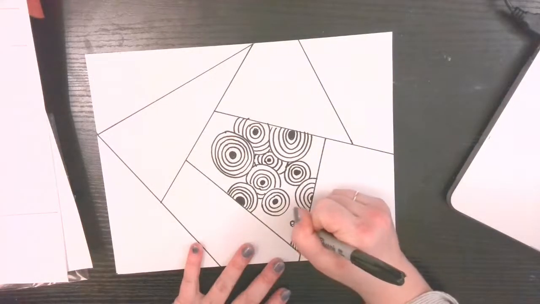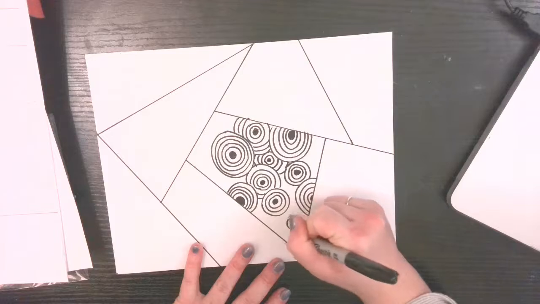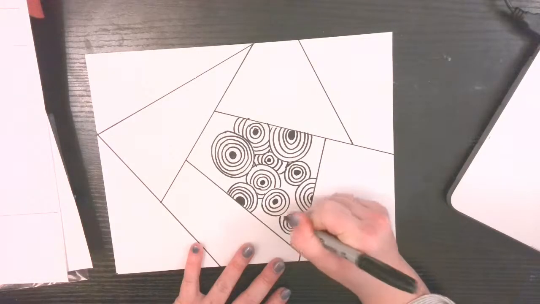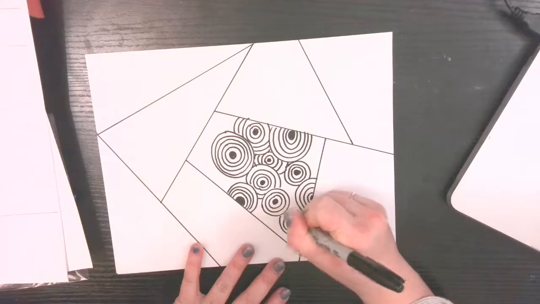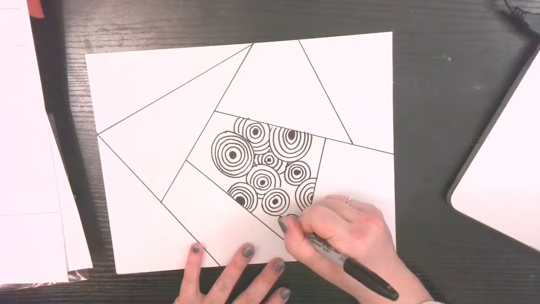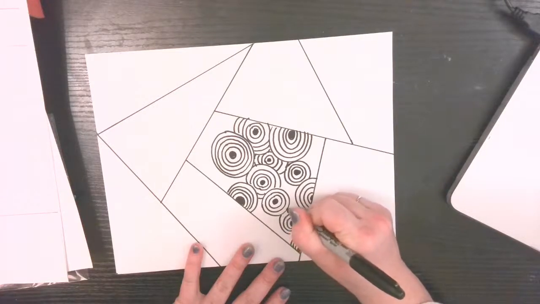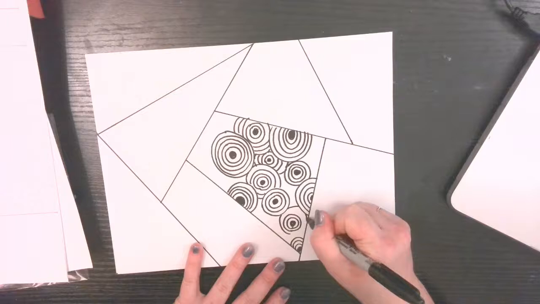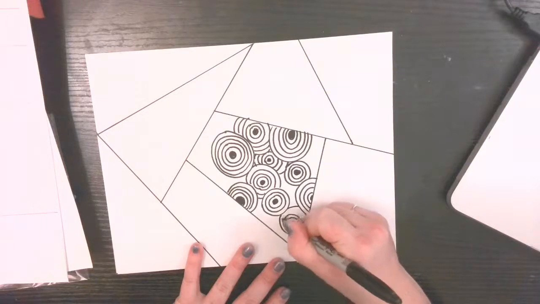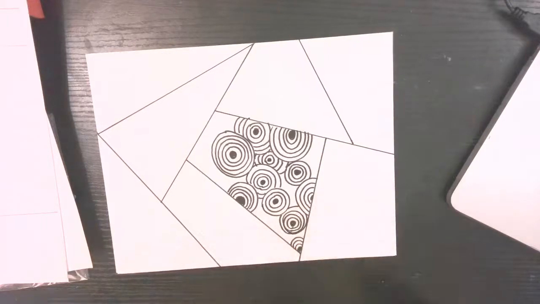So remember, I start with something, and when it gets to the point of overlapping, if I'm about to accidentally cross over something, I'm just going to stop, but imagine that I keep drawing it. Stop. Imagine that I keep drawing it. I got a little off center there, but that's okay.